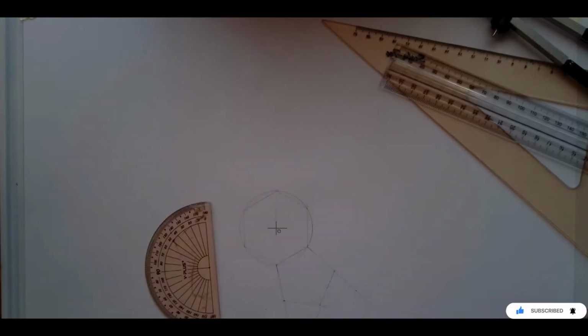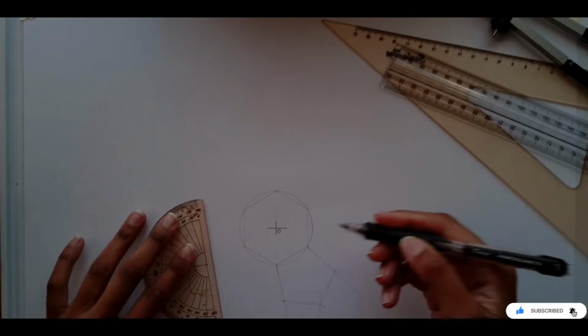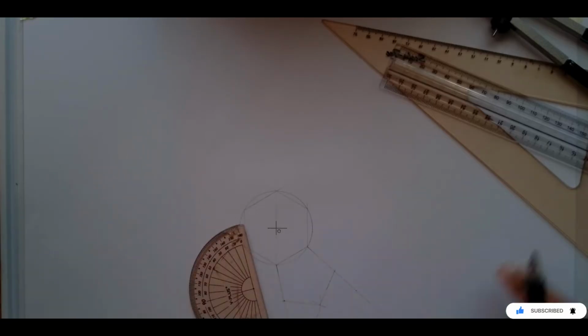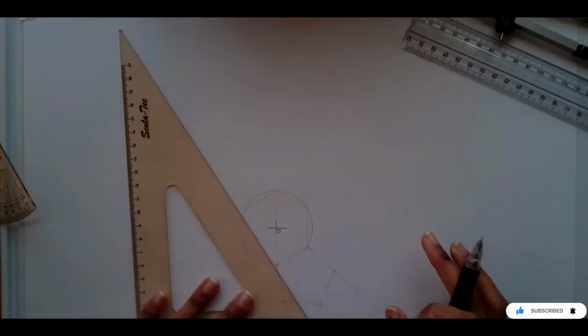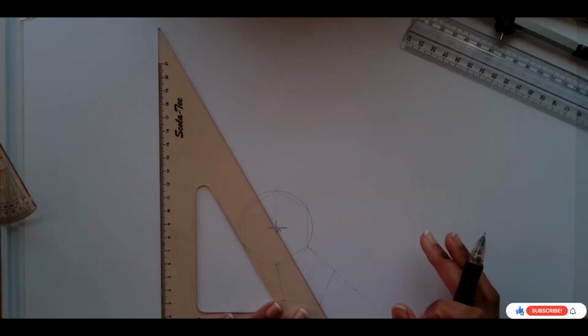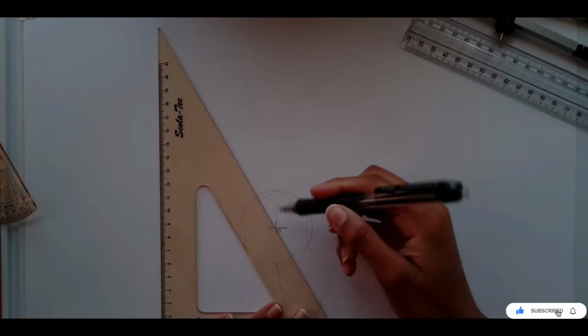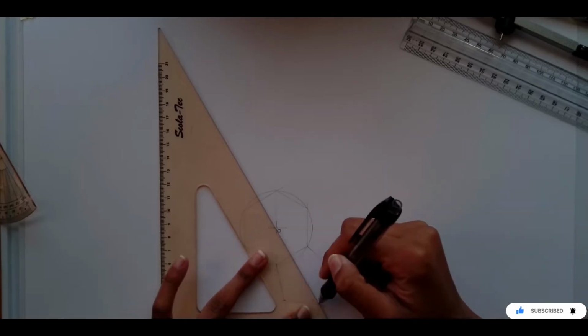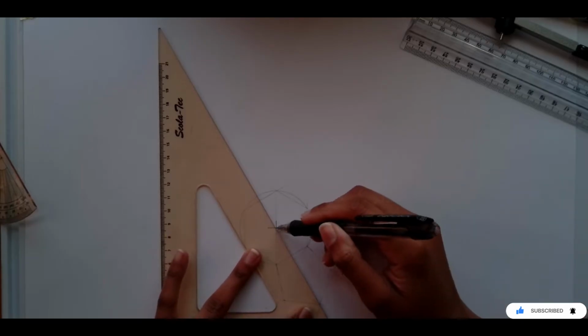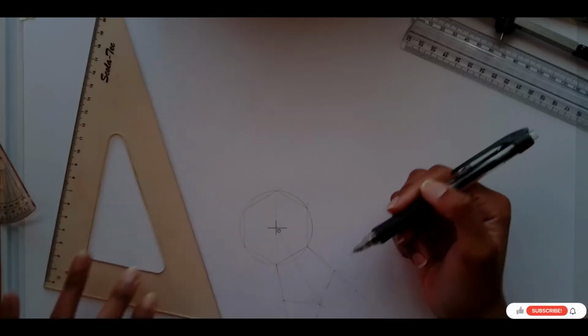And then because this is a pyramid, that means we have to create the little triangles that go up to the apex. So in order to do that, we need to make sure that 60 degrees to the origin from the apex of our pyramid, we get the center there.